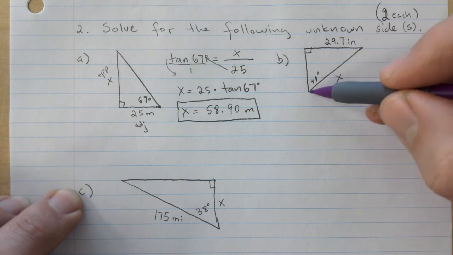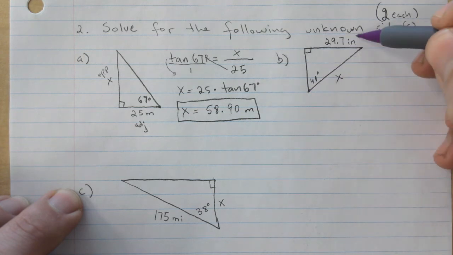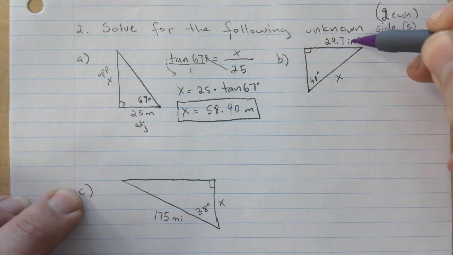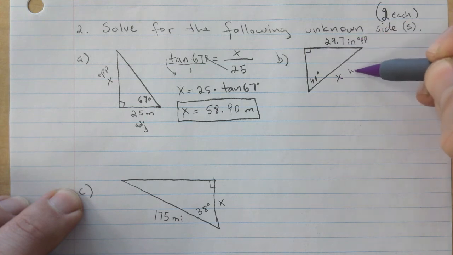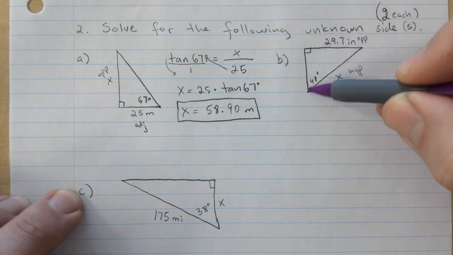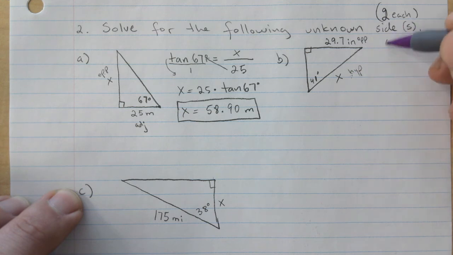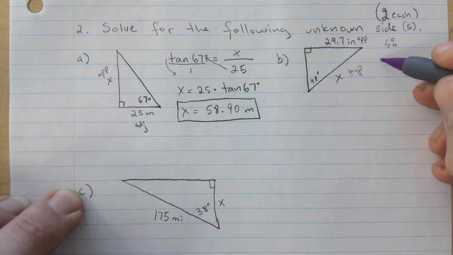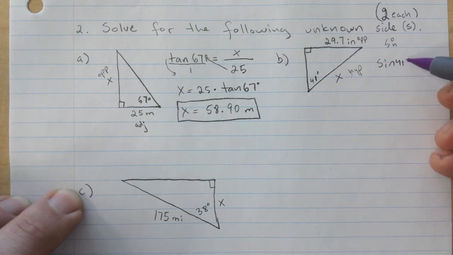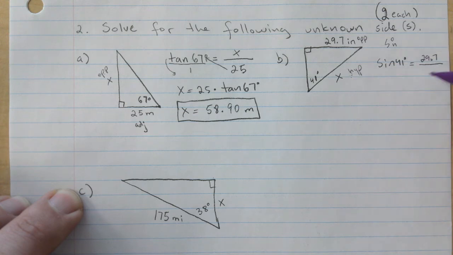So next up, this is the angle. Across from it is the opposite. This is the hypotenuse. I don't care about this side, so I'm not going to label it. So it's O and H, H and O. Which one has those two? It's SOH, right? That's the only one that works. So it's sine of 41. You get 1 mark for using sine. And opposite is 29.7, and hypotenuse is x.